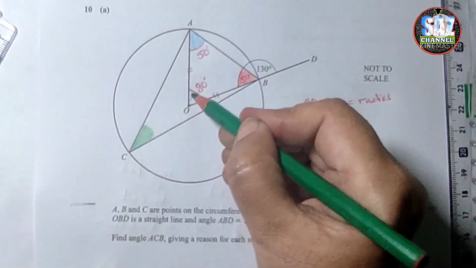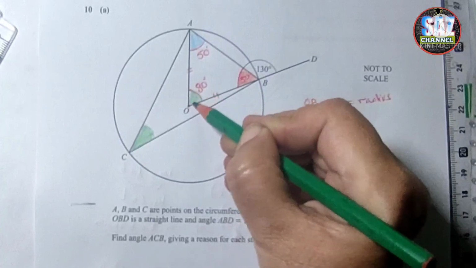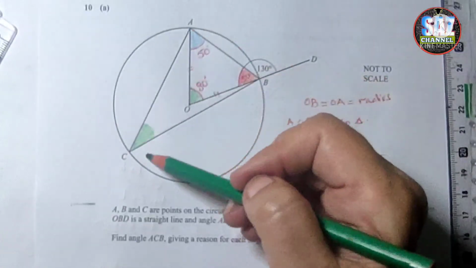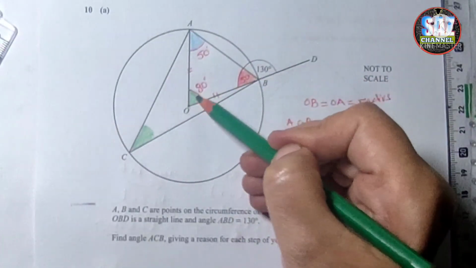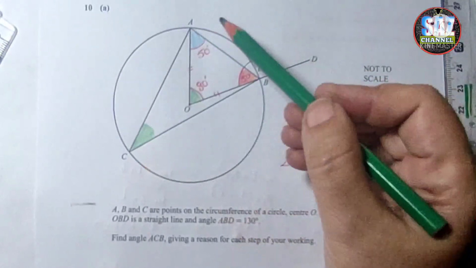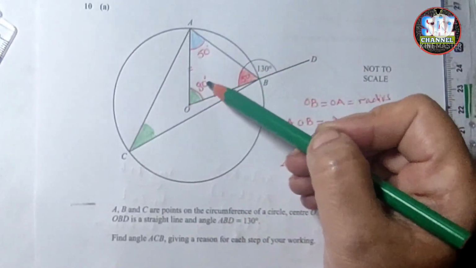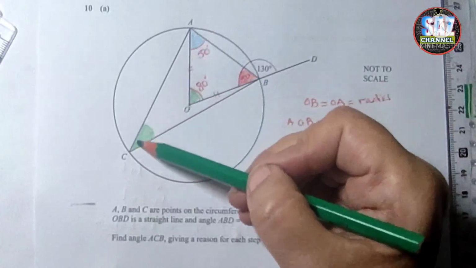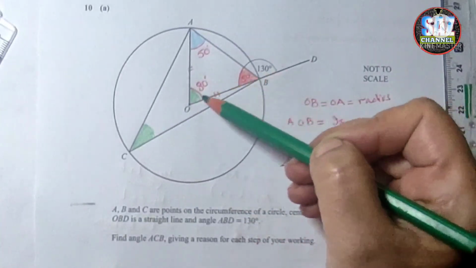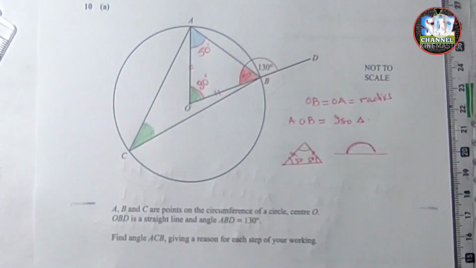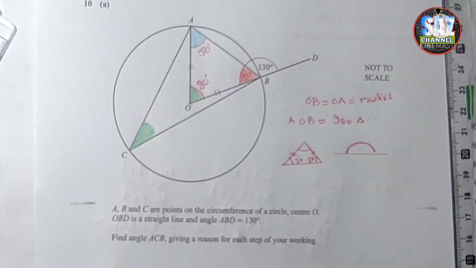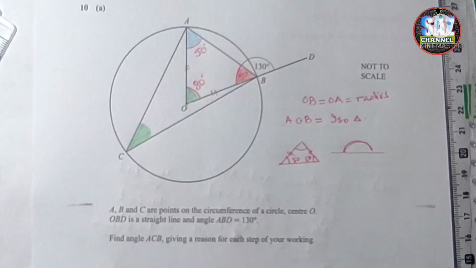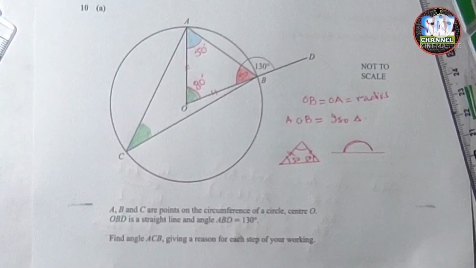Okay, 80. Now the required angle is angle ACB, so find out the relationship between ACB and AOB. AOB is the angle at the center, ACB is the angle on the circumference. Recall the property. I hope my children have reached the answer, and it's time to solve the question in the answer space as well.